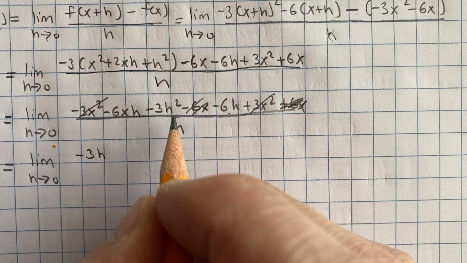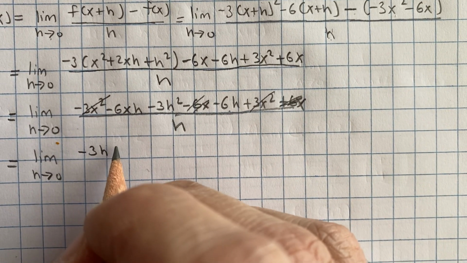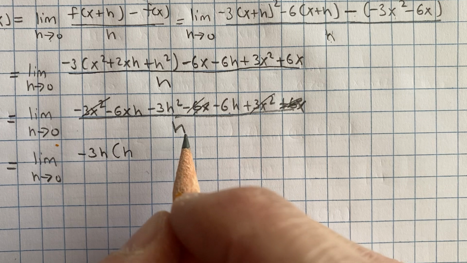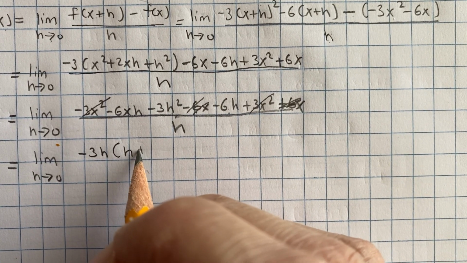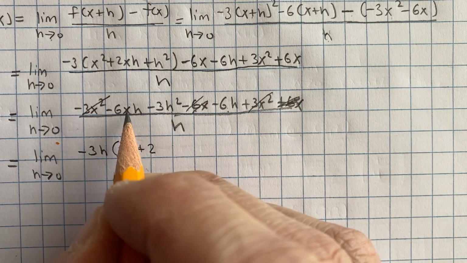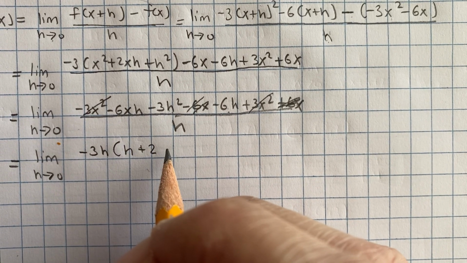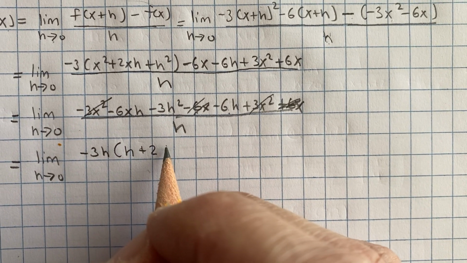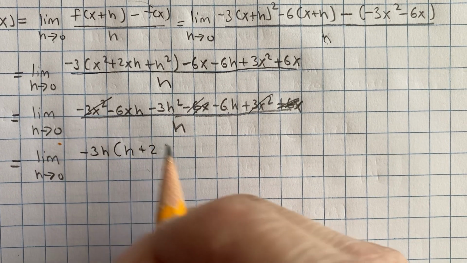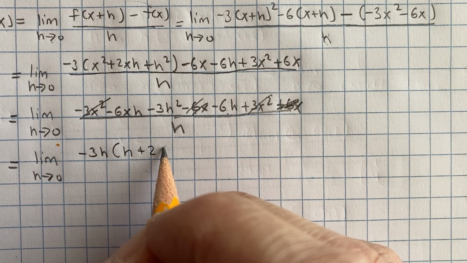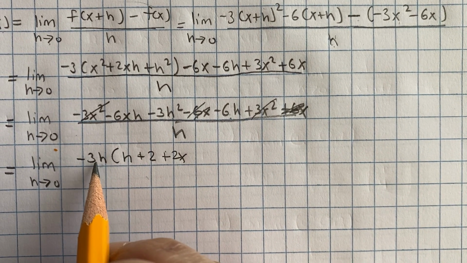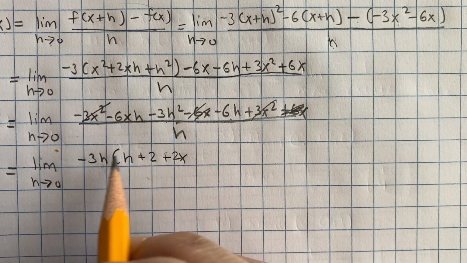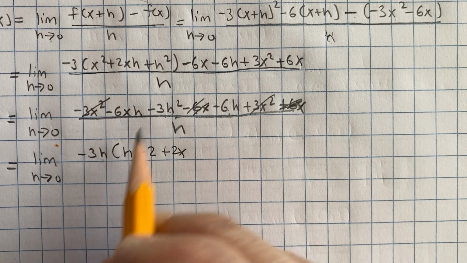So if I factor out a negative 3h, what I'm going to have here is a positive h, positive 2, right? And then minus, positive 2 over here, positive 2x. Right, let's distribute to check our work here. This times this, negative 3x. This times this will give us negative 3h squared.